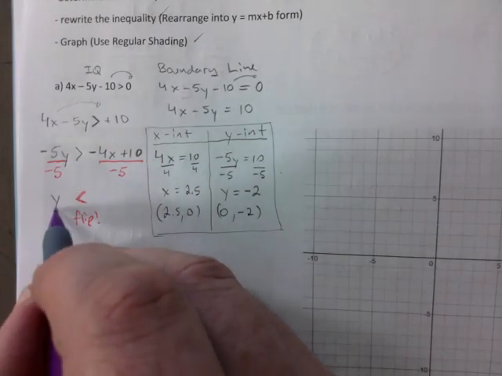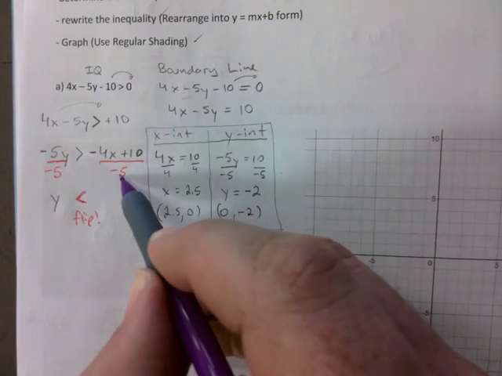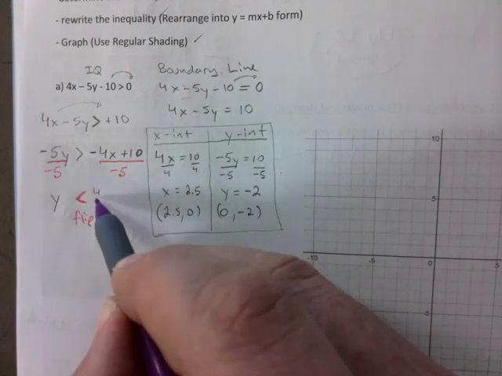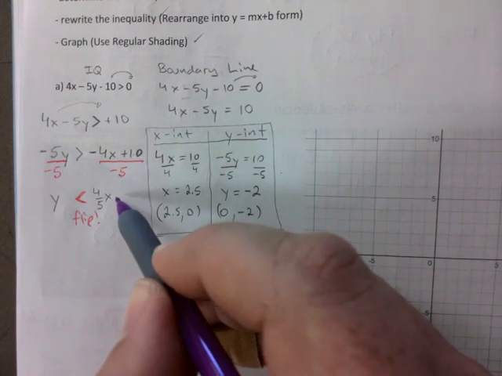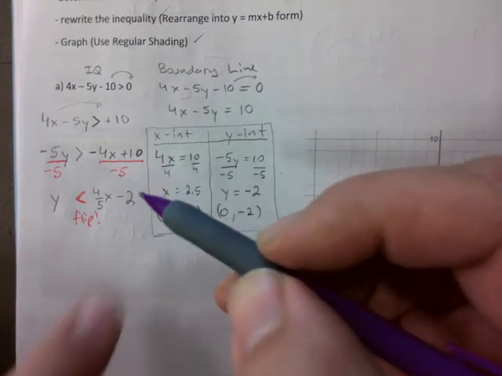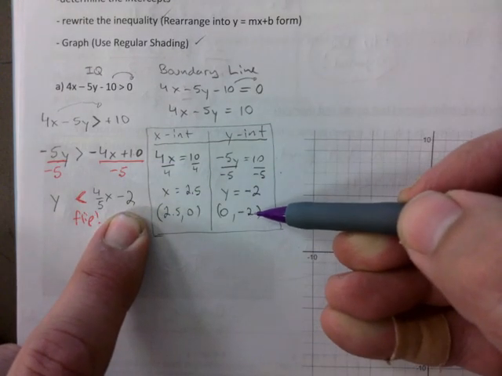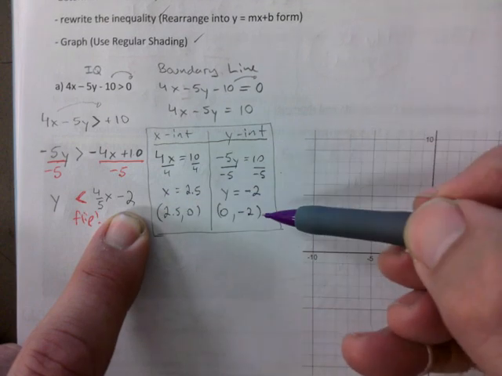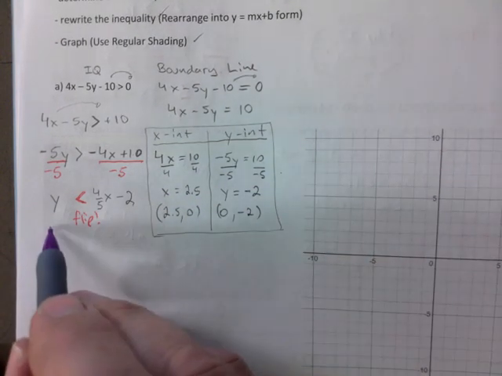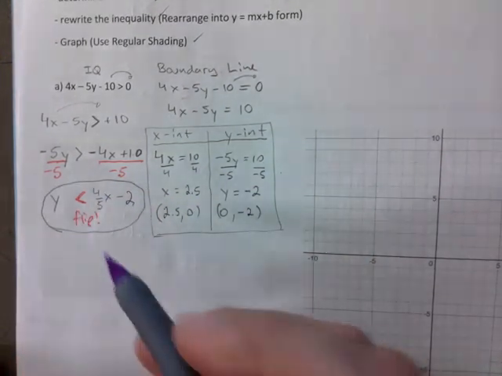So I'm left with y. Negative 4 divided by negative 5 is just positive 4 over 5x. 10 divided by negative 5 is negative 2. This jives with our previous findings. Okay, that should jive. If you don't have the same y-intercept, you're in trouble. You've rewritten it. Perfect.